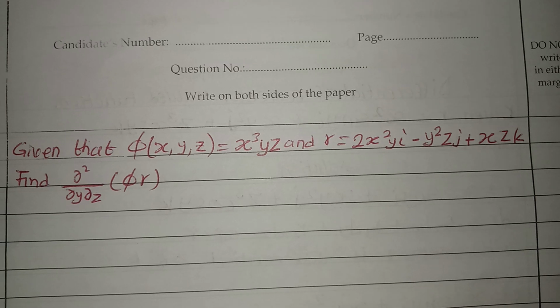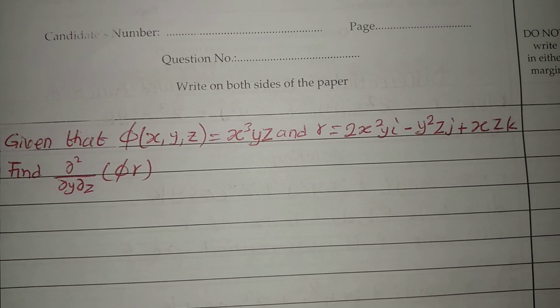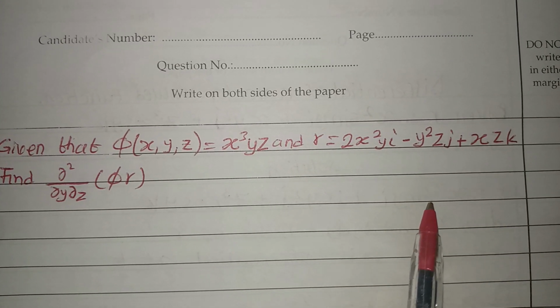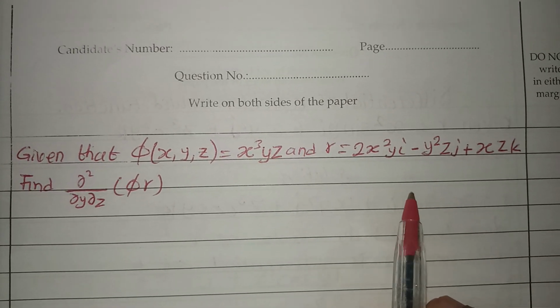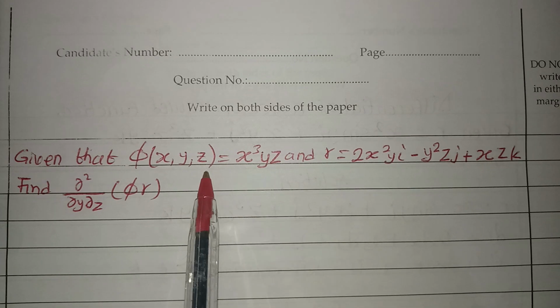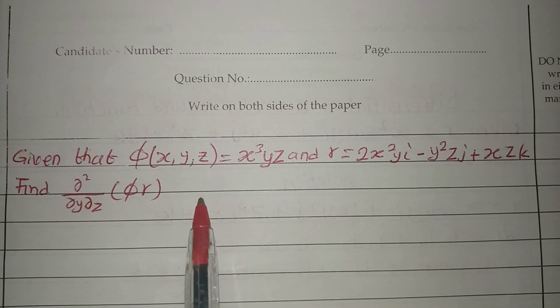In this video, I'm going to take you through how to work this particular problem. So here we have this vector valued function, which we are to find the derivative of.